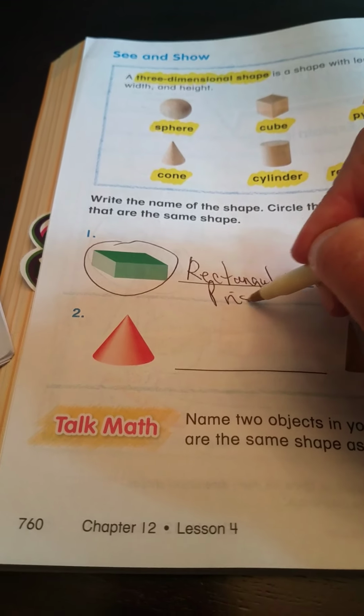So then we're going to finish following the directions on pages 760, 761, 762, 763, and 764.